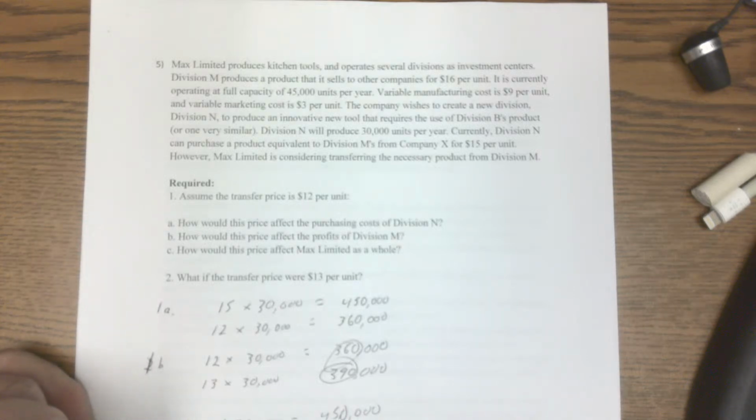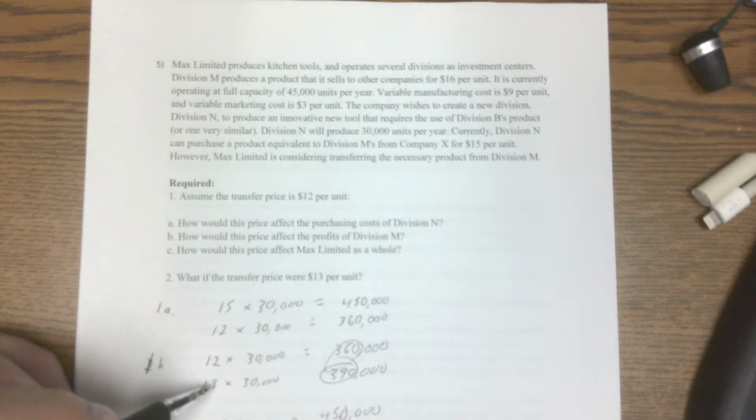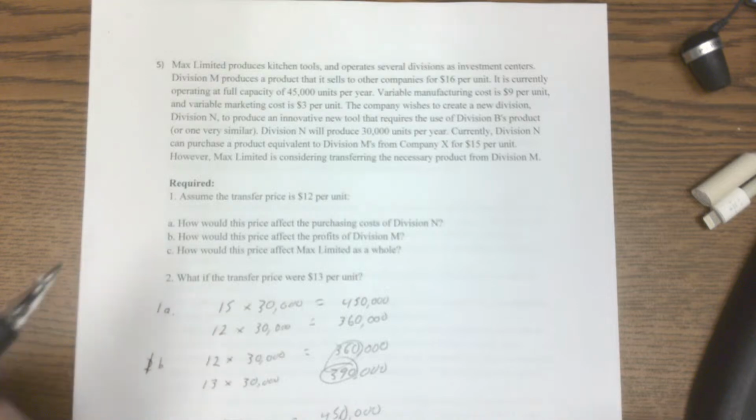To B, this would have no effect, right? Because you'd sell it for 16 minus the 3 variable marketing, or the 13 without the variable marketing. So it would have no effect on Division M. So they should be fine with that. Again, that's strictly based on financial numbers, and then as a whole, it should have no effect.